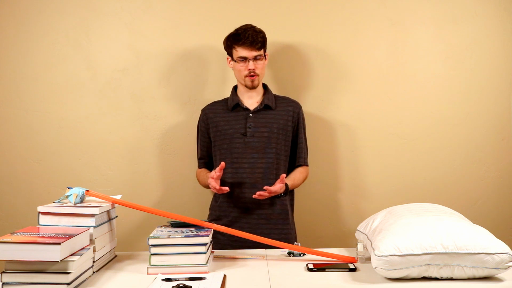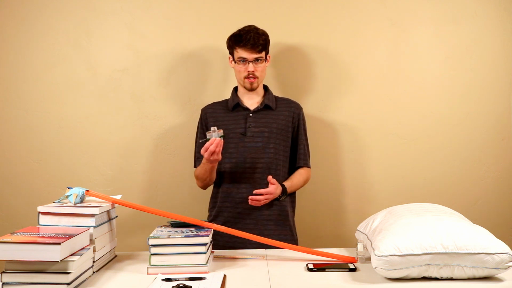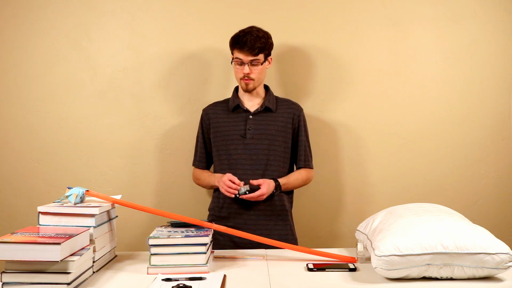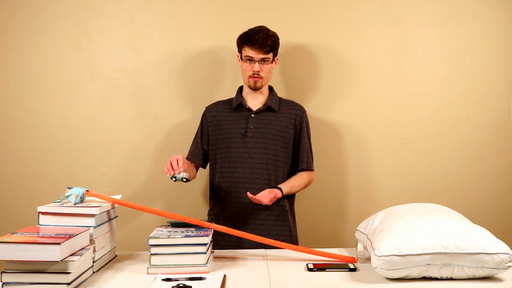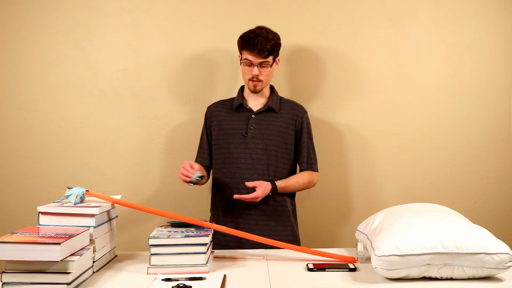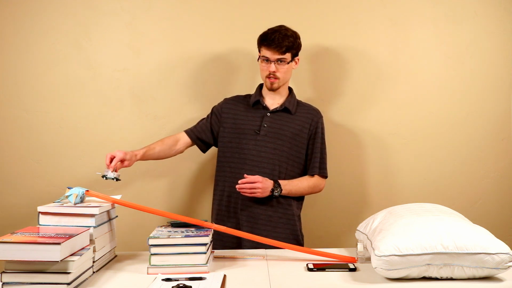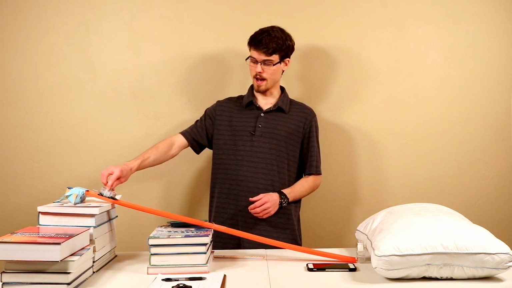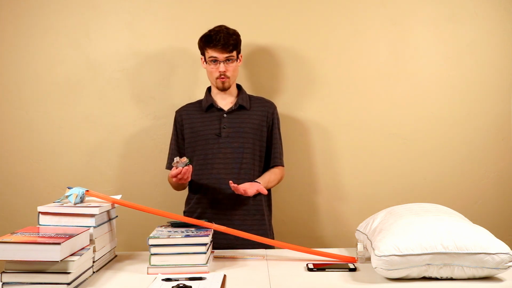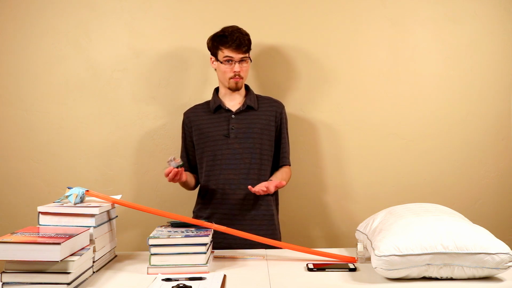Now, we know from Newton's first law that in order for an object to accelerate, there must be a net force acting on that object, because if there wasn't, then it would either be stationary or moving with a constant velocity, which it wasn't in this case. So we know that there must be some net force acting on the object to accelerate it down the track. And that force is its weight, or rather a component of it.